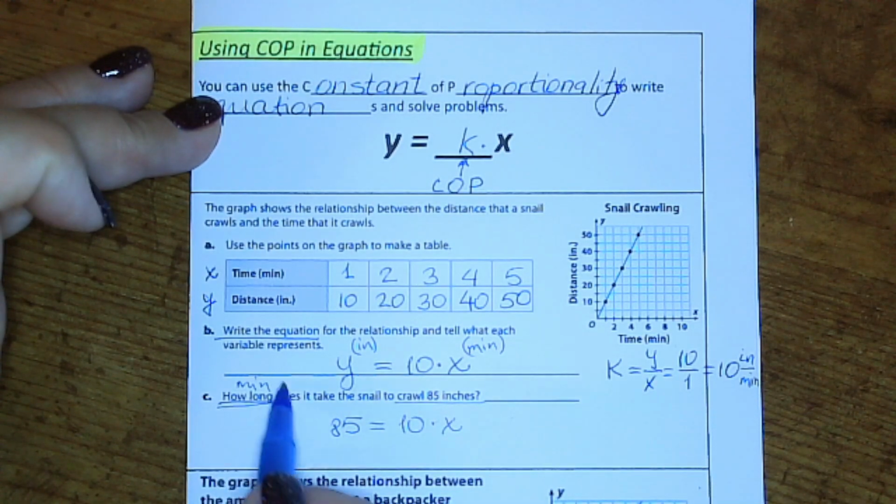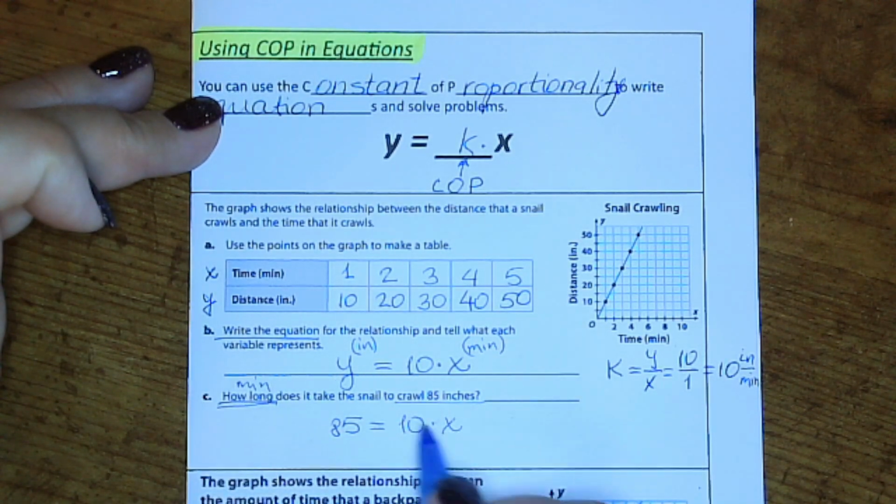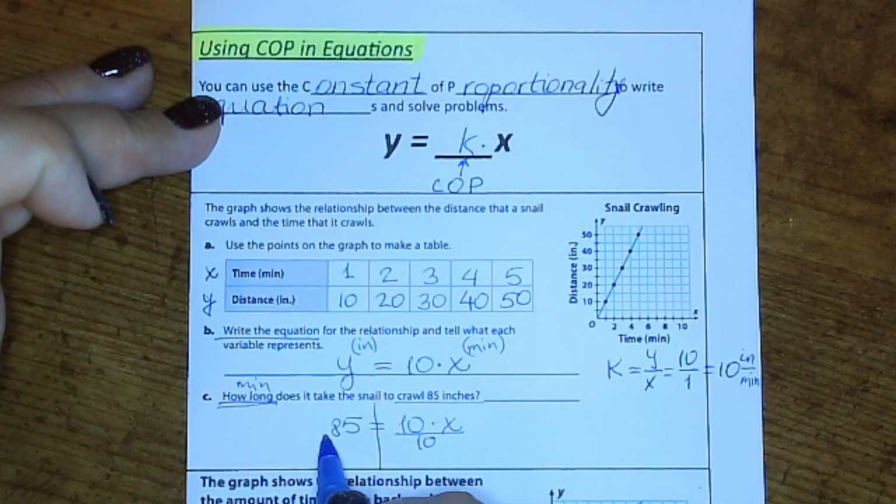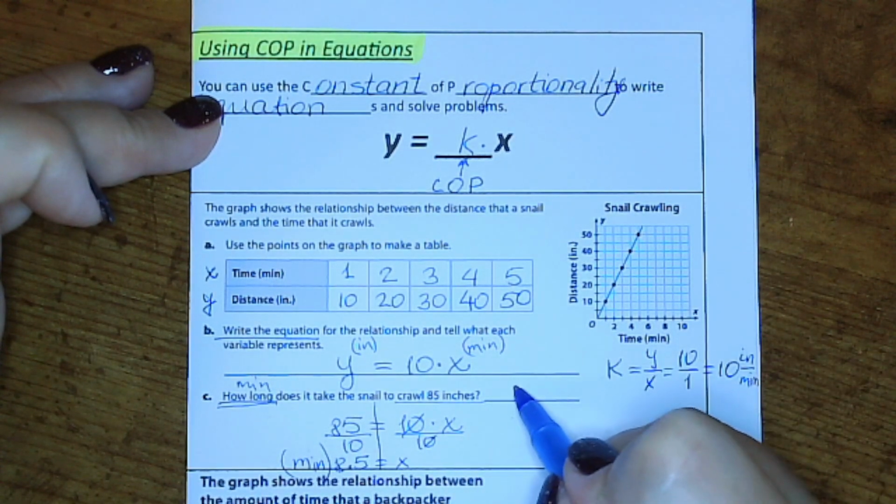So now I have to find how long or how many minutes. Solving for x using inverse operation, divide by 10 on both sides, and the x value will be 8.5 minutes. So how long does it take the snail to crawl 85 inches? 8.5 minutes.